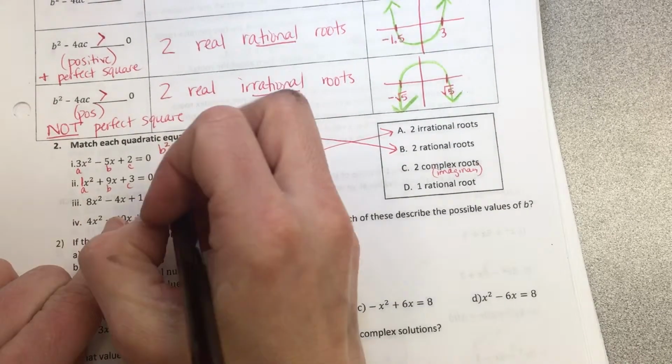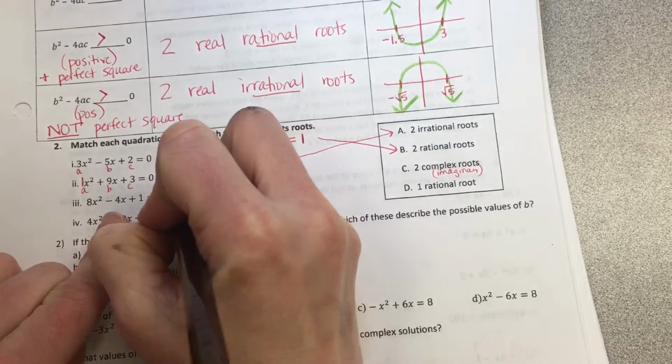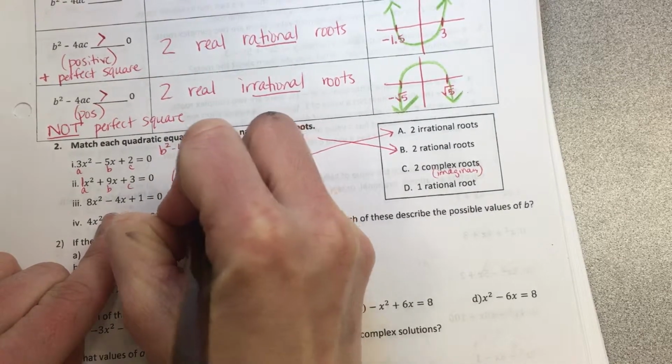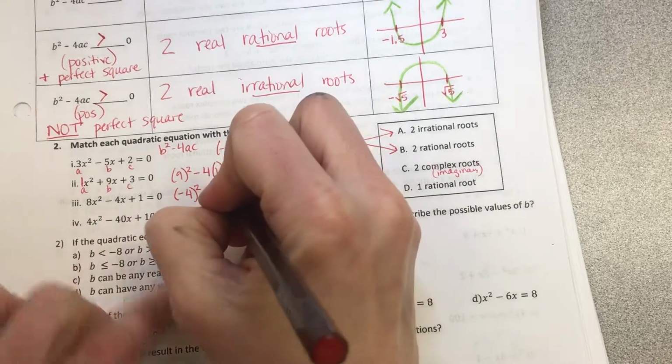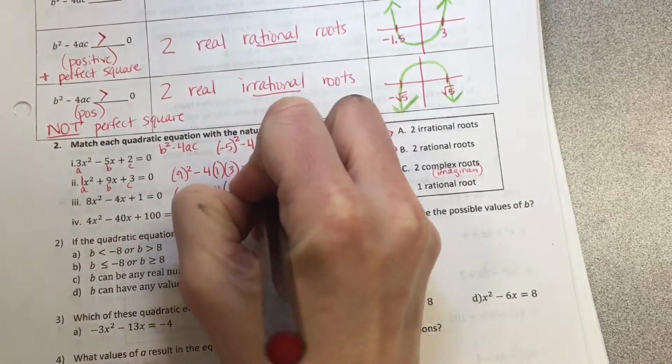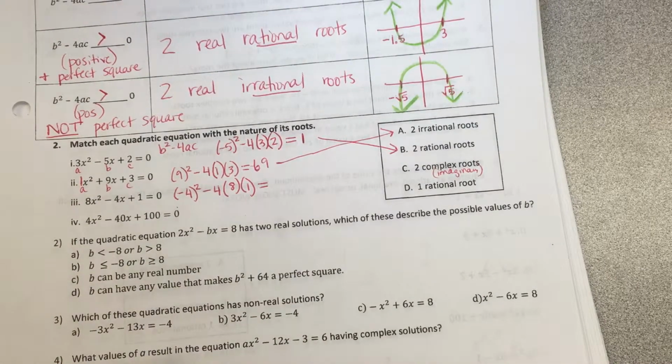On the next one, what is my b value? -4. You can make it positive because it's going to end up being a positive. What's my a? 8. And my c? 1. Don't say the answer yet. Give people a minute. Type it in.